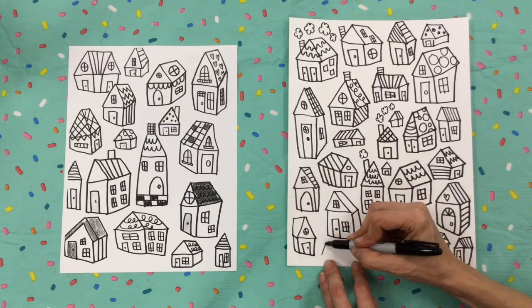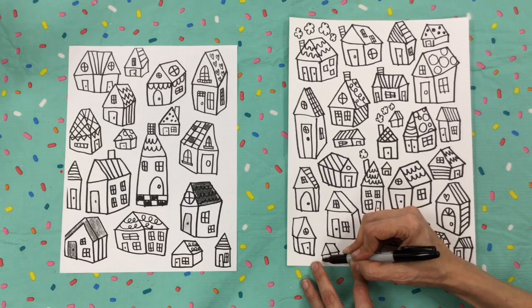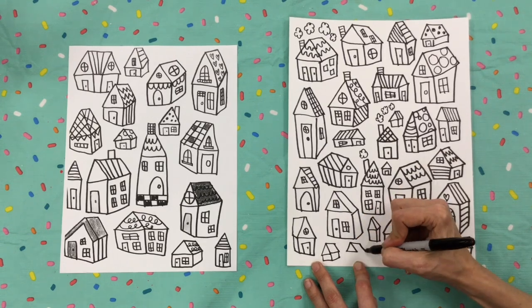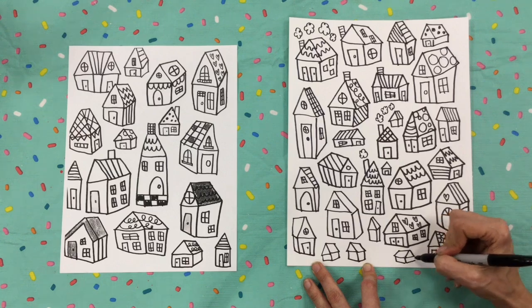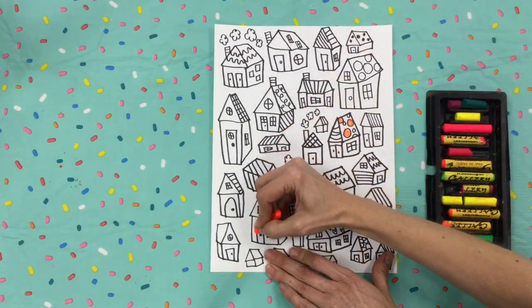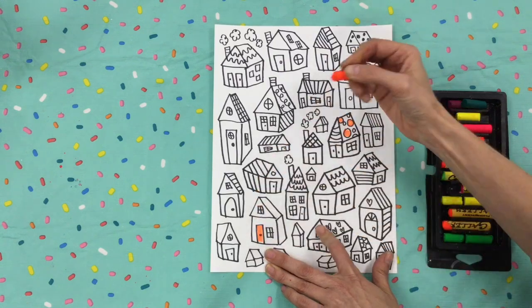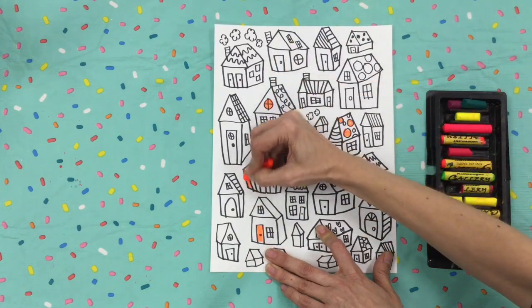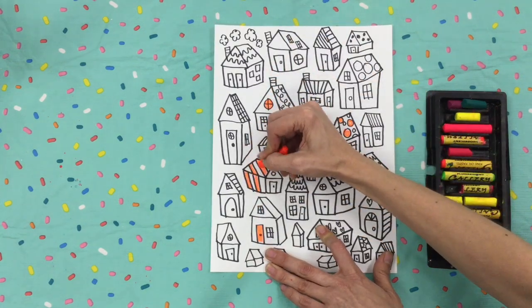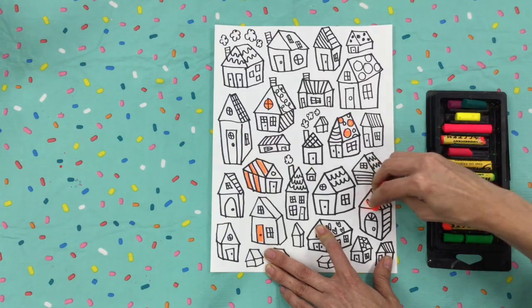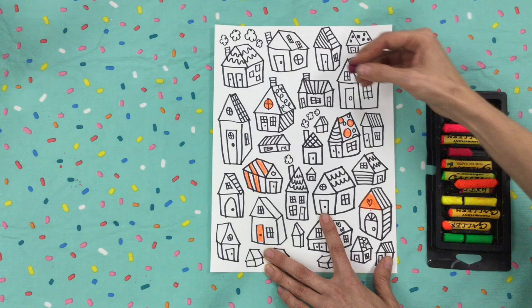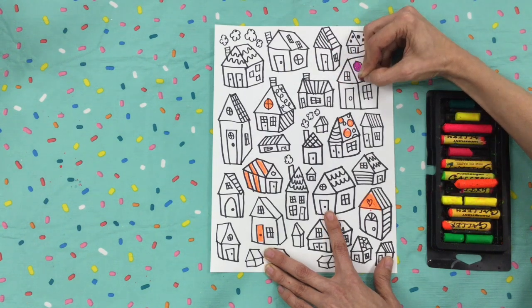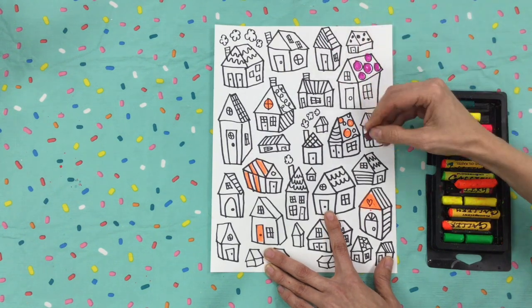When your houses are complete, you'll be adding color, and when you do, you'll be using oil pastels. Your goal is not to fill in all the houses, but just some of them. Let me show you. So here I am using my oil pastels, and what I tried to do is this. I would pick one color, and then I would try to color about 6 or 7 things with that one color. Not all in one place. I would try to spread that color out a little bit, and here's why.